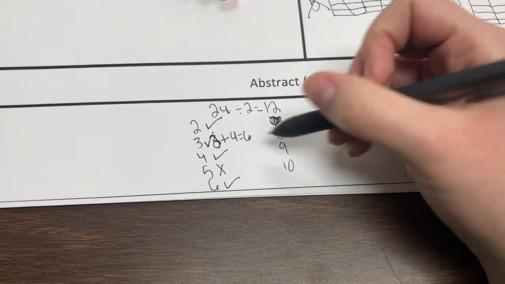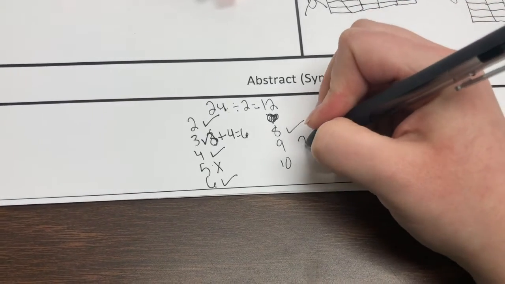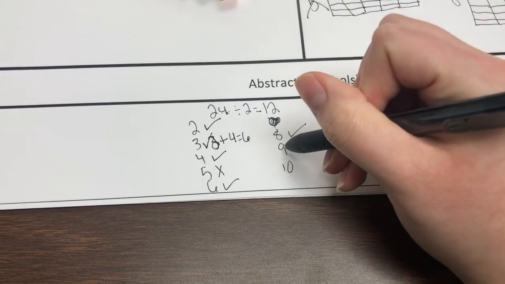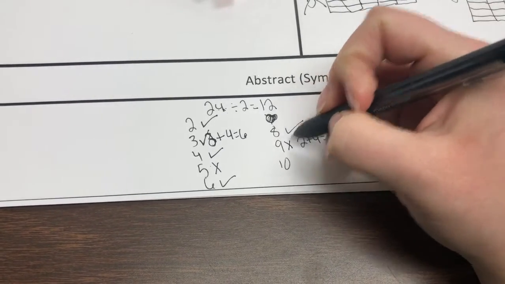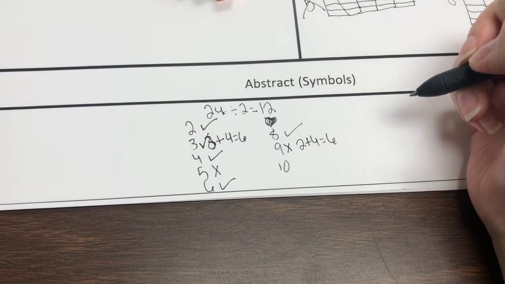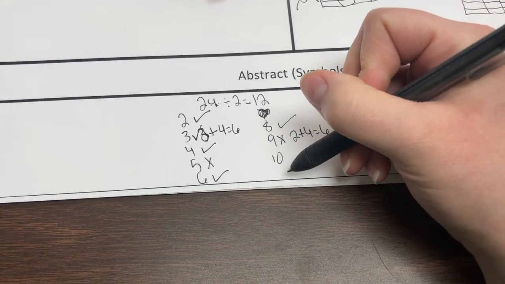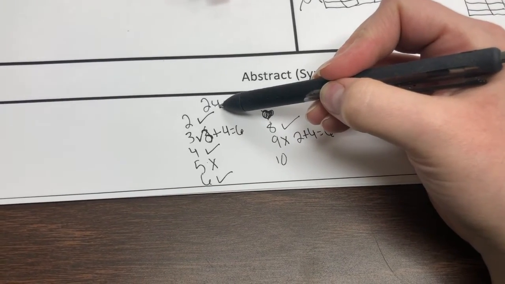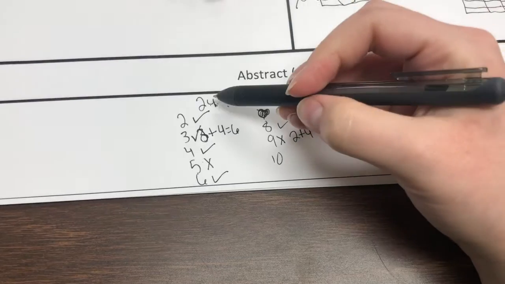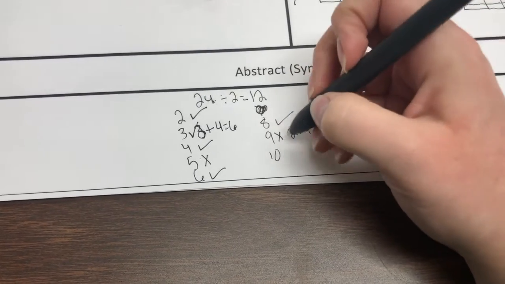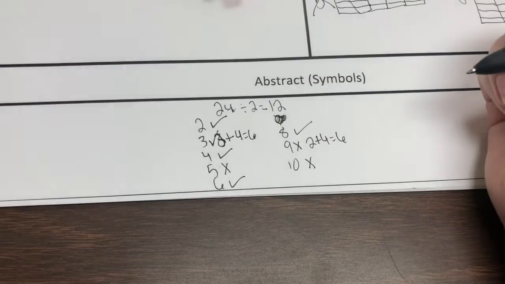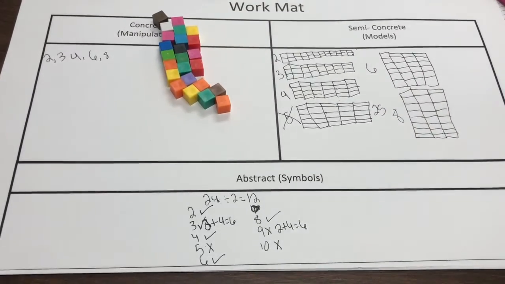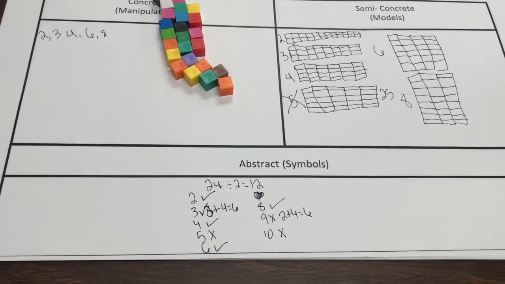Now 9 is another one like 3. I've got to add those digits. So 2 plus 4, and that gives me 6. Is 6 a multiple of 9? No. So it is not divisible by 9. Now remember, 10 has to end in a 0. There's no other way for it to be divisible by 10. Does 24 end in a 0? No. So it is not divisible by 10. So here was our work mat.